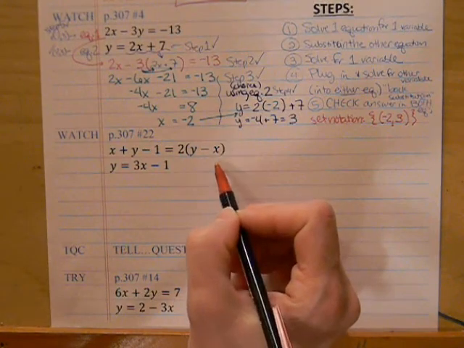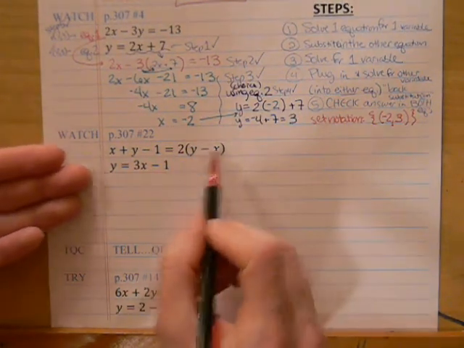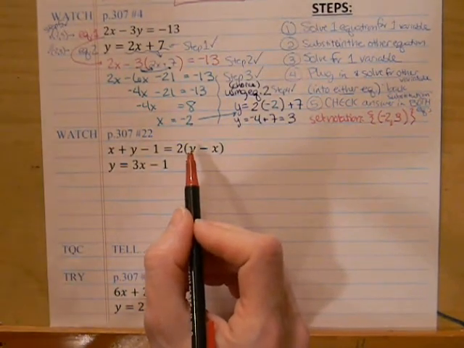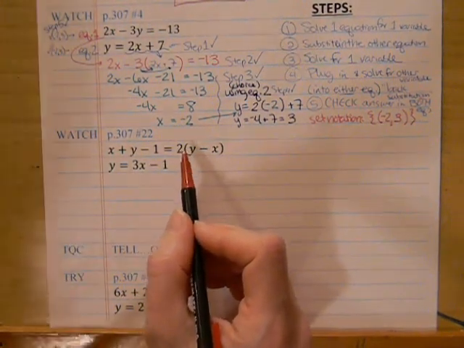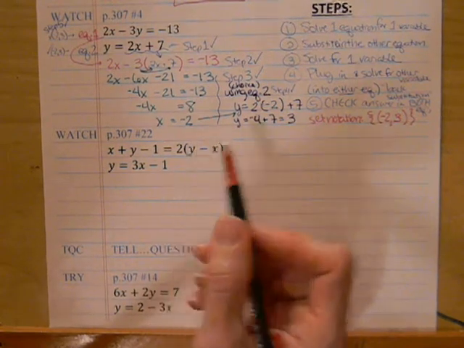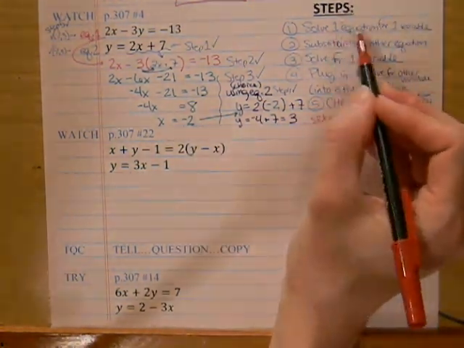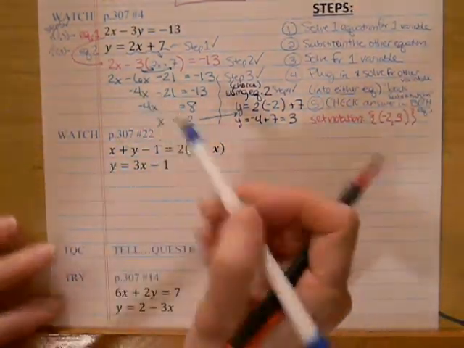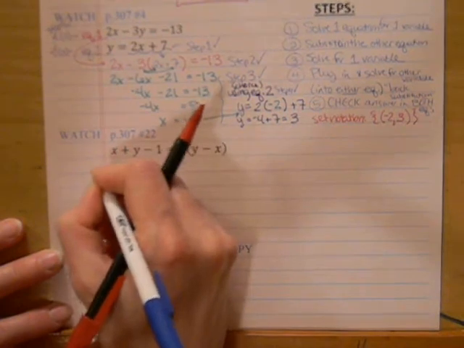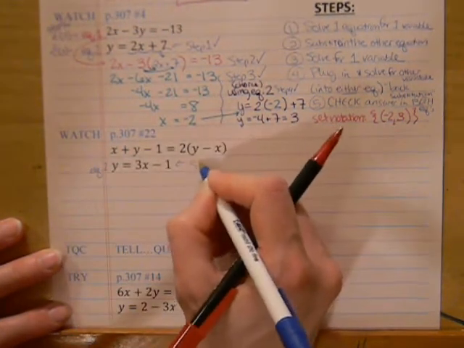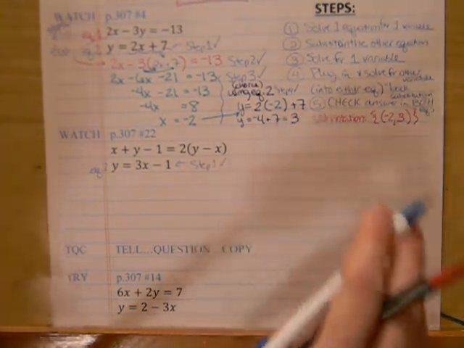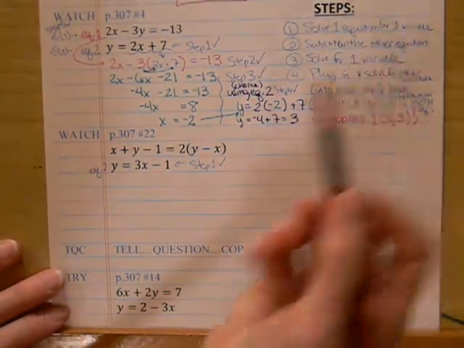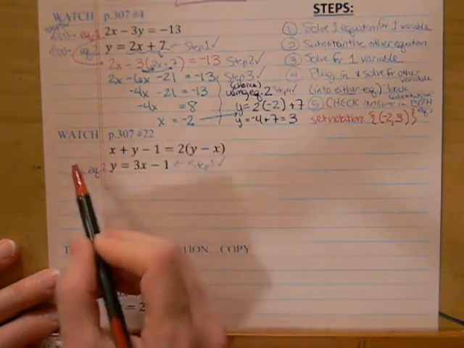What's different about this system, as it looks more complicated, really just has yet to be simplified on the top. So that's one thing we will get to do here as part of this, is just to simplify the top. And our first step still applies: solve one equation for one variable. So that one is actually done for us again. The second equation is already solved for y. So that part's done. So our next step will be to substitute in the other equation, but I think we'll clean up this top one first here.